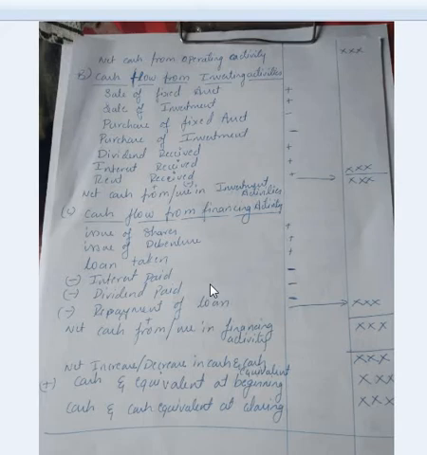These should come in financing activity. Then repayment of loan. When you take a loan, if you repay it, again it comes here. So again, if you redeem preference shares or redeem debentures, when you pay something, it is minus. When you get cash, it is add. So share, debenture, loan, any finance activity. Clear?